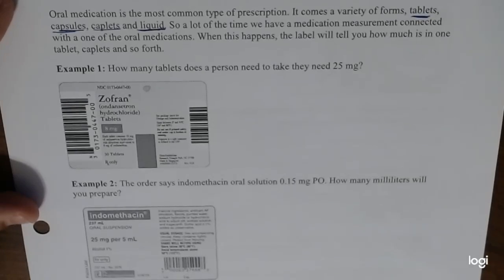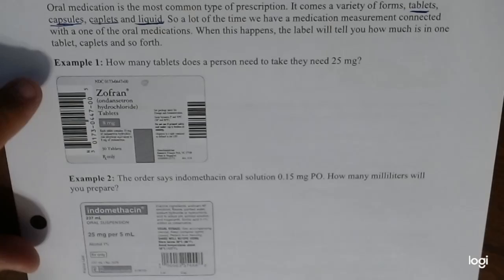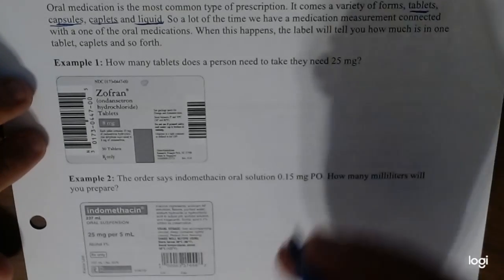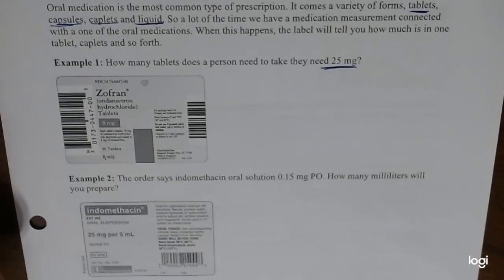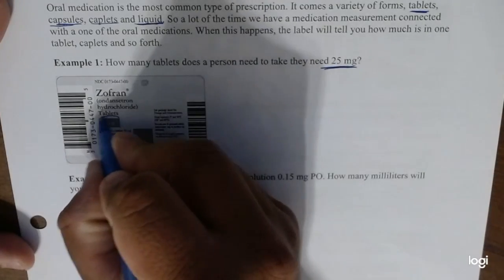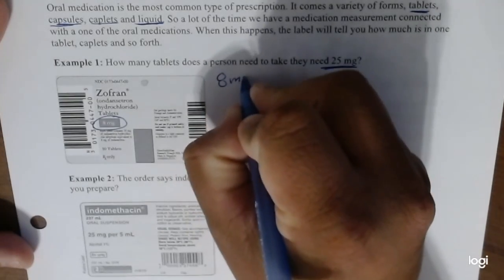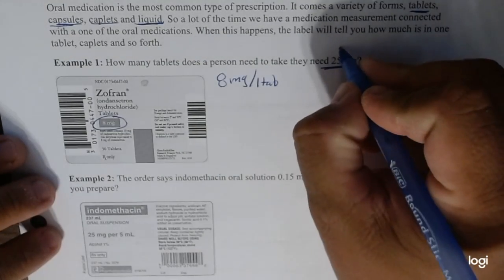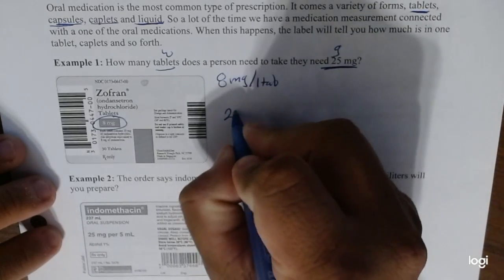A lot of this is pretty much the same stuff we've done in Chapters 4 and 5, but just more practice on the labeling portion. So let's just go into it. Example 1 says, how many tablets does a patient need to take if they need 25 milligrams? Looking at the label, you can see each tablet is 8 milligrams. So we know the equivalency is 8 milligrams per one tablet. We want tablets, so this is our equivalency.